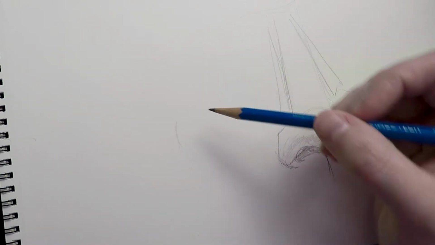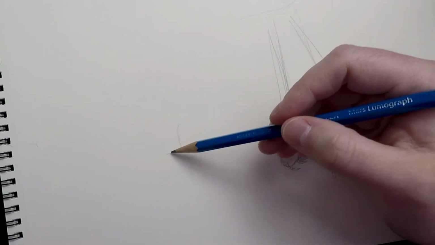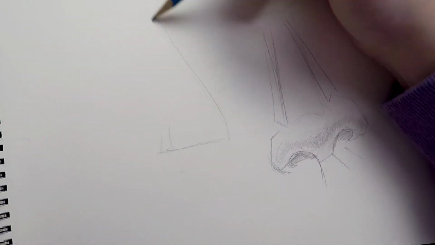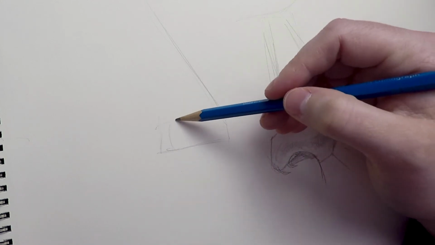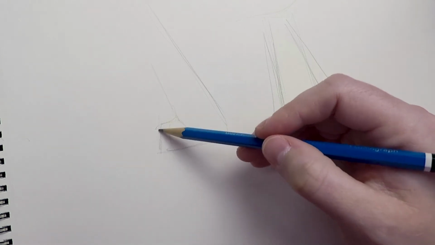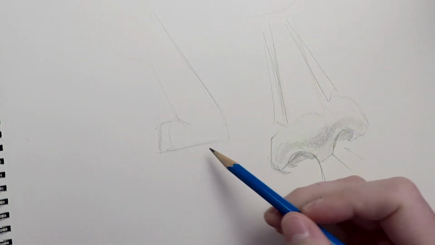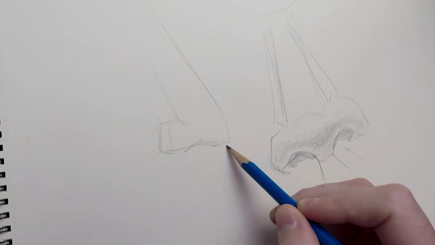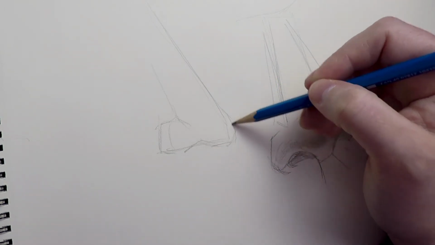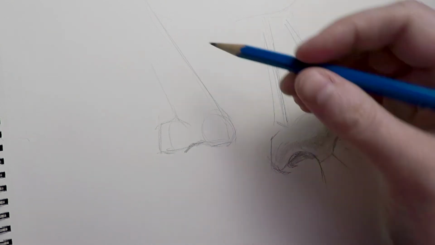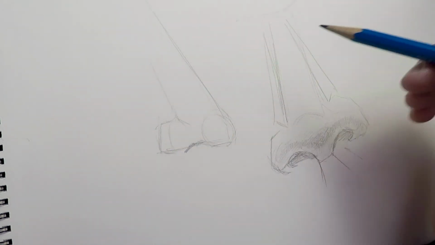Slight portrait view of the nose. We have the bottom and it kind of protrudes out from the face, kind of like this. We have the nostril that kind of comes and wraps around. Sometimes this kind of points up and then back down to form the ball of the nose. So it's a general idea of the portrait view of the nose.